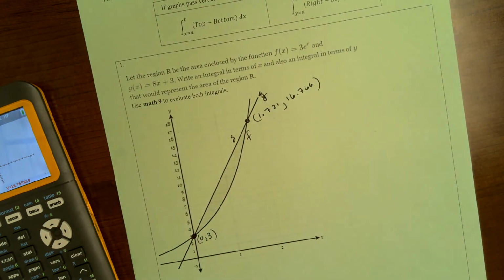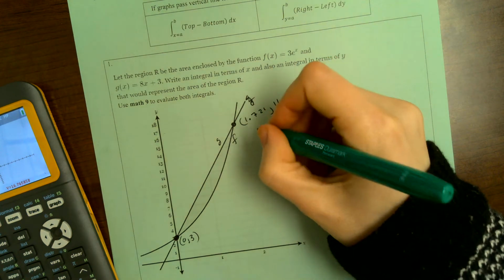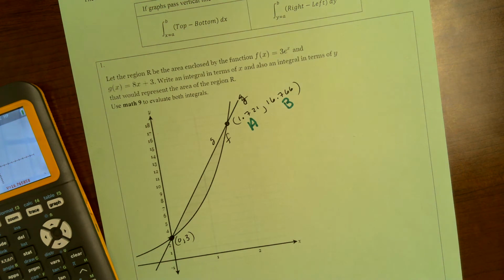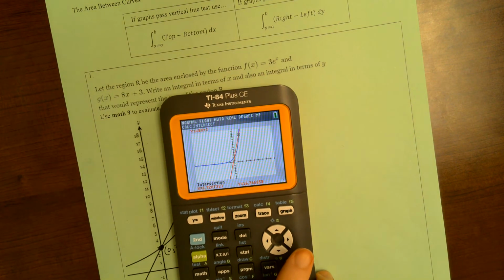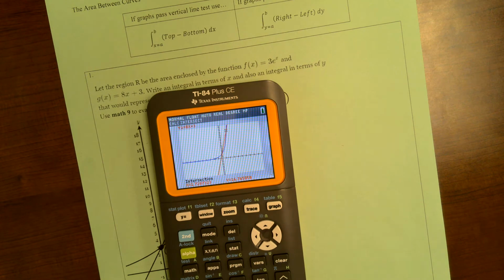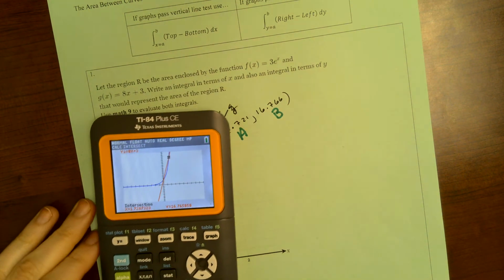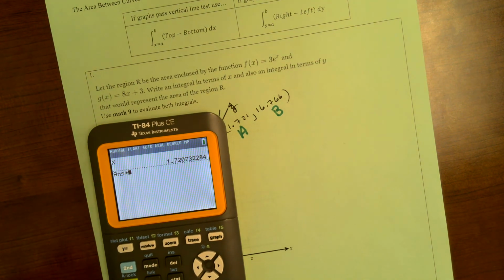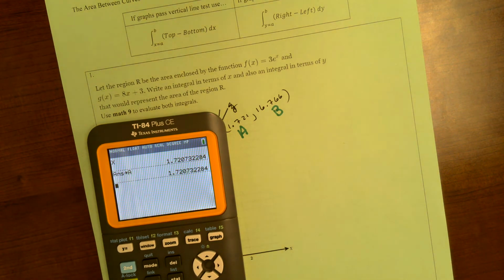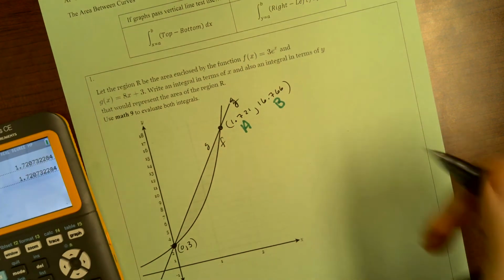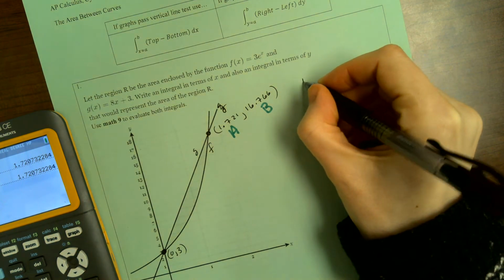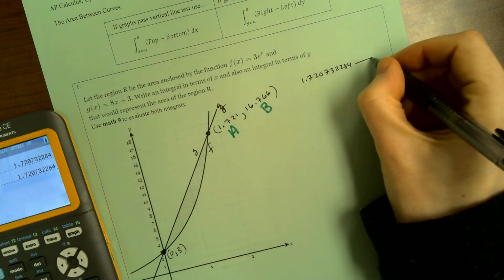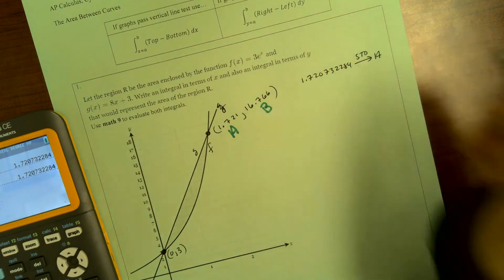Okay, so what I'm going to do is I'm going to store this as A and I'm going to store that as B. Now to store the x coordinate, it's easy. We've been doing that. I'm going to show you how to store the y coordinate. It's different. All right, so I go second quit, I hit X, I go down to store, and I hit A. Okay, stored as A. So, and let me write over here for our reader, 1.720732284, that is stored as A.